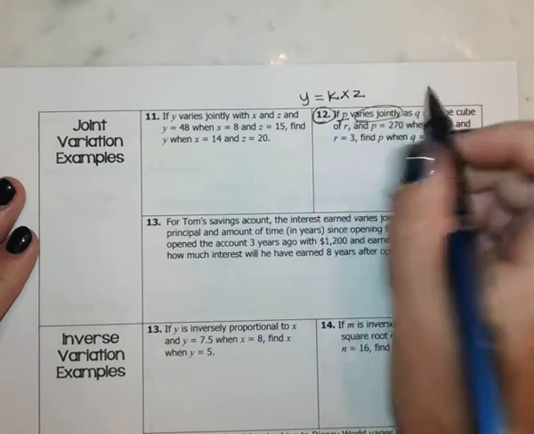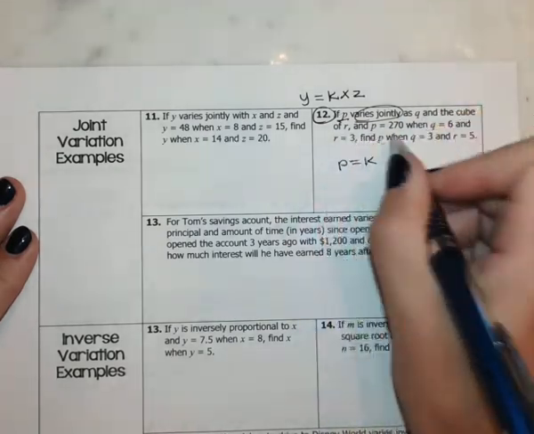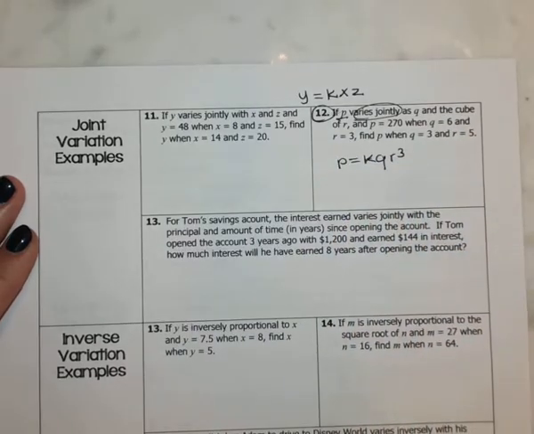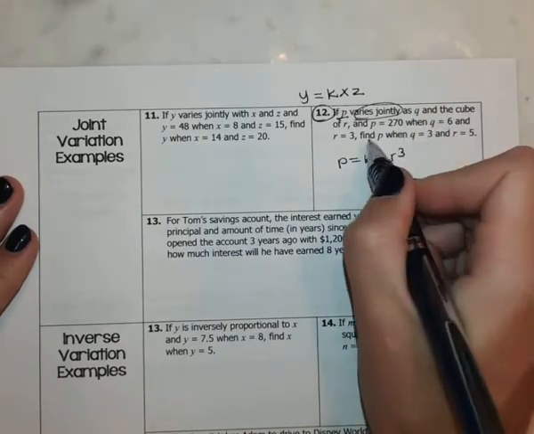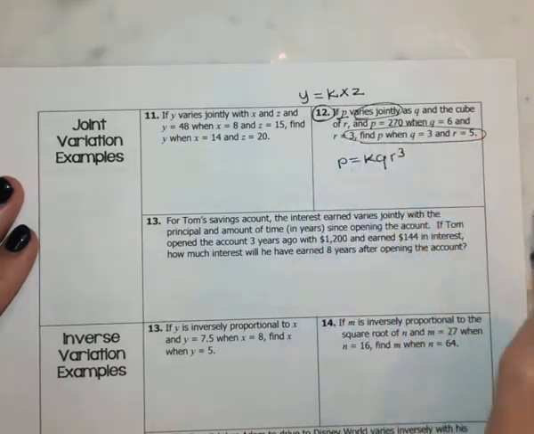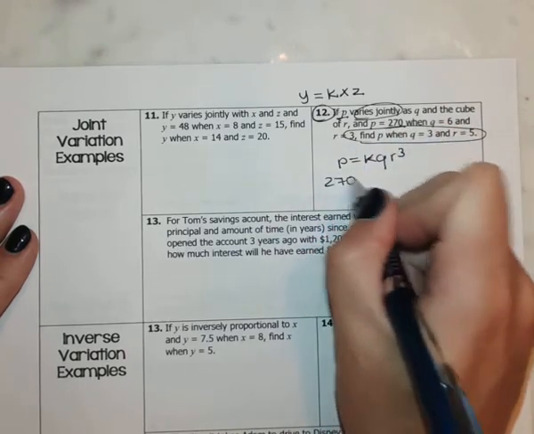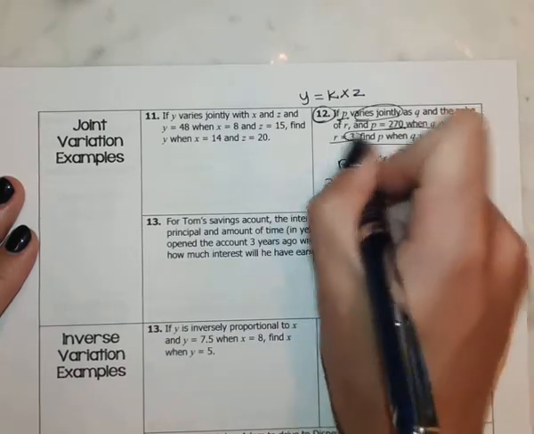P varies jointly as q and the cube of r, so q and r cubed. Here are our new variables, and then we just read the first part and solve for k, and then we'll read the little last part at the end. So P is 270, of course we don't know k, Q is 6, and R is 3.